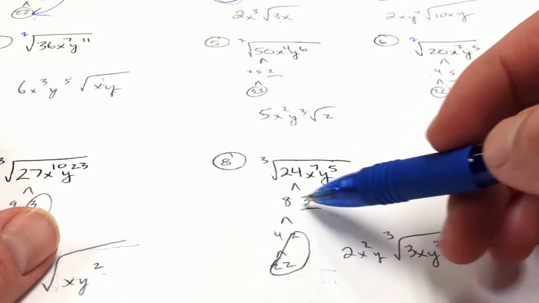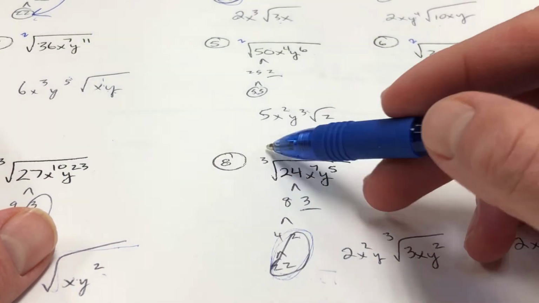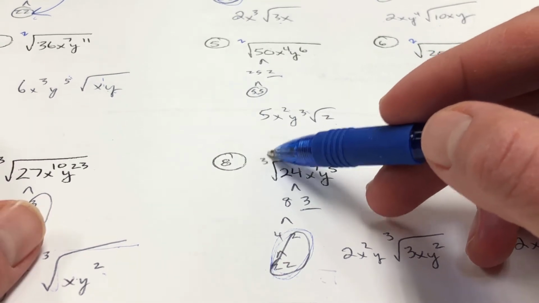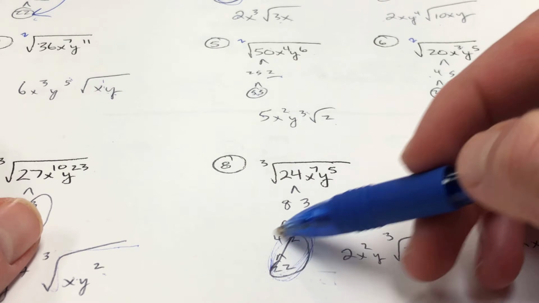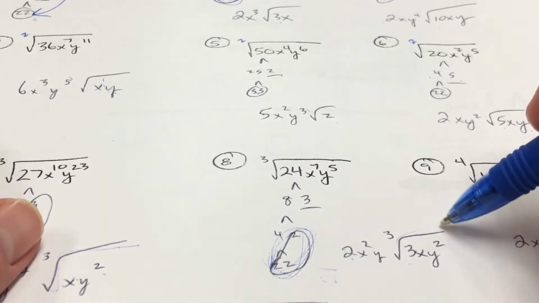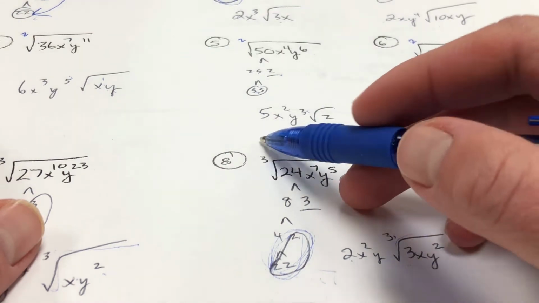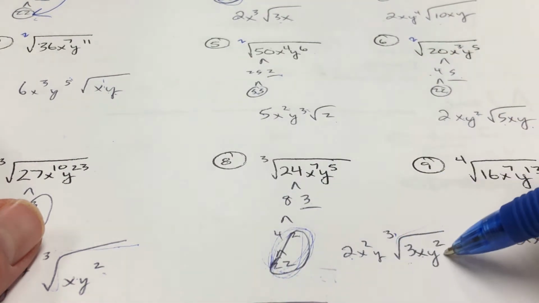24 is 8 and 3, 8 is 4 and 2, 4 is 2 and 2. I need not a pair, I need triplets. A group of 3 to break out of the radical jailbreak, and I have a triplet there of 2s. 2 goes on the outside, 3 goes on the inside of the cube root. 3 goes into 7 2 times, 1 left over. 3 goes into 5 1 time, 2 left over.